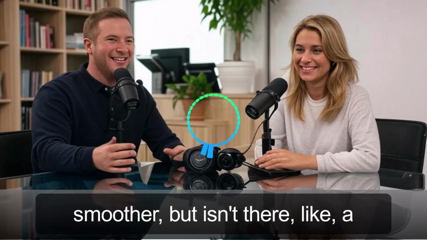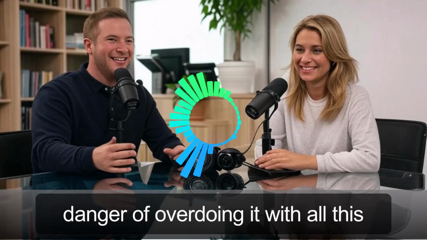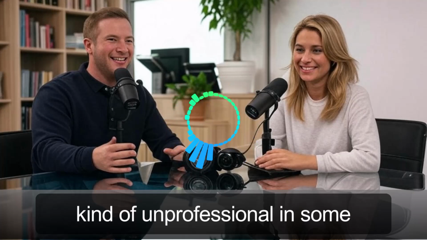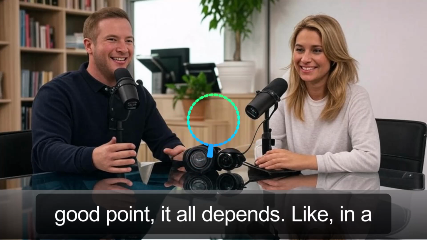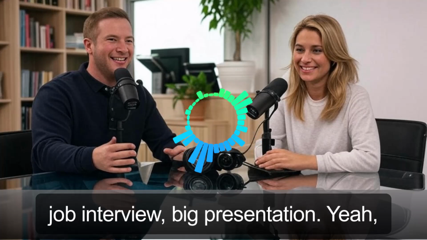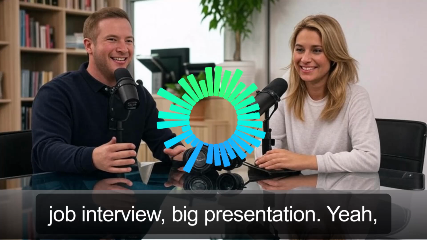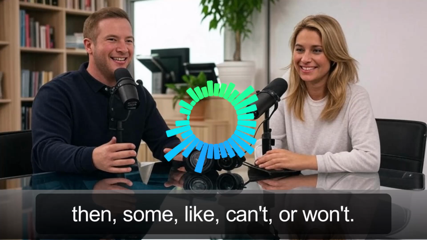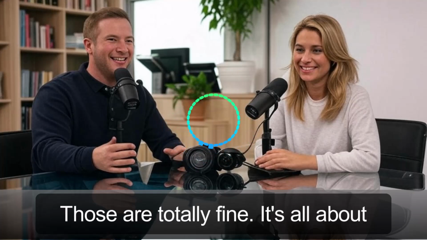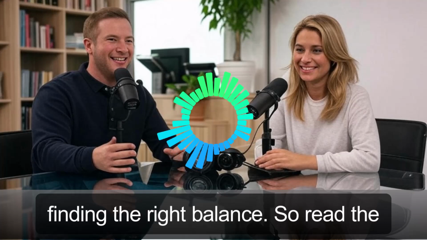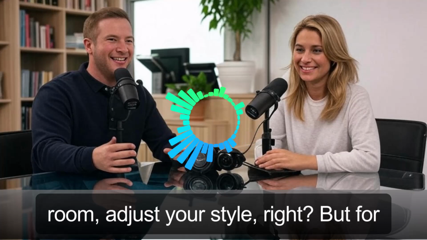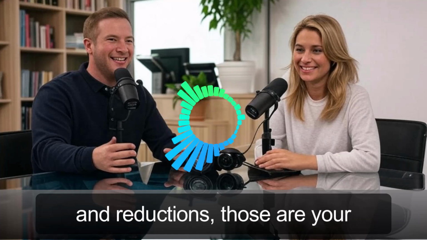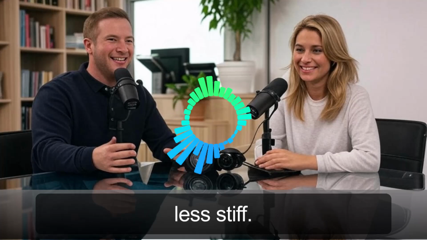So much smoother. But isn't there a danger of overdoing it with all this shortening? Wouldn't it sound unprofessional in some situations? You bring up a good point. It all depends. Like in a job interview or big presentation, yeah, maybe ease up on the contractions and pronounce things clearly. But even then, some, like can't or won't, are totally fine. It's all about finding the right balance. So read the room, adjust your style, right? But for most everyday talking, contractions and reductions are your friends for sounding more natural, less stiff.